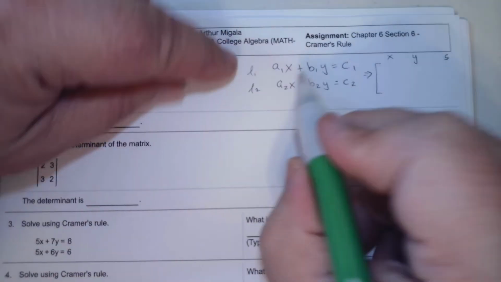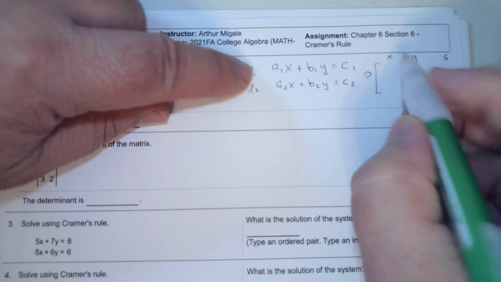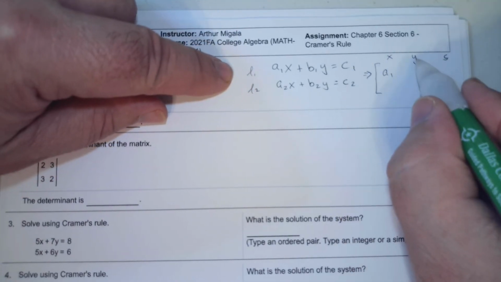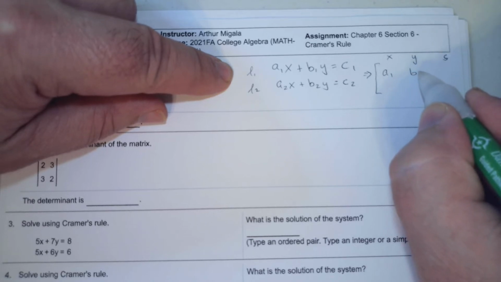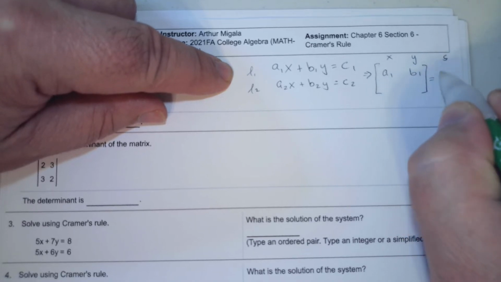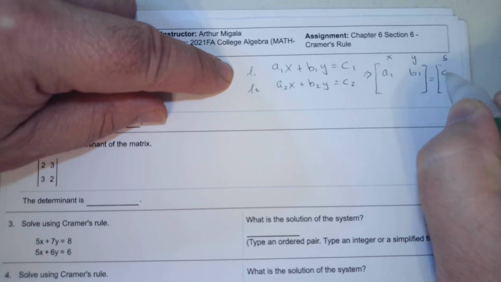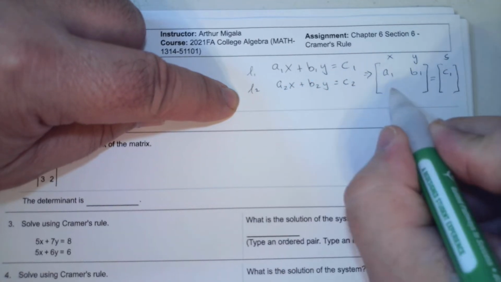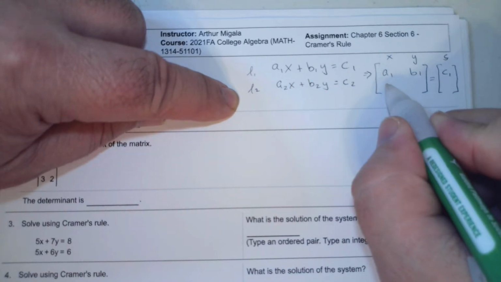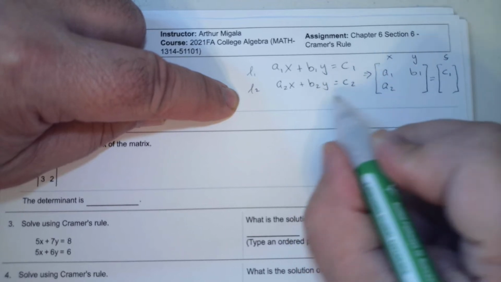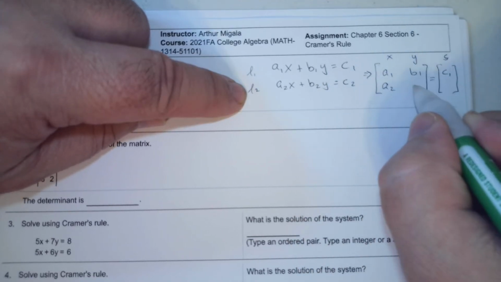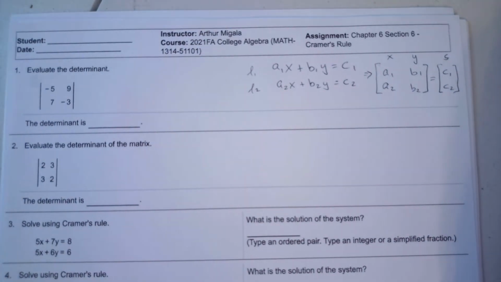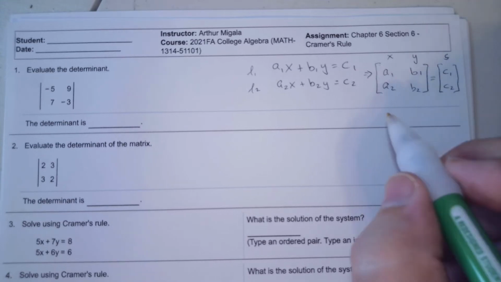So the coefficient of x in the first row is A1. The coefficient of y in the first row is B1. And its solution is C1. In the second row, the coefficient of x is A2. In the second equation, the coefficient of y is B2. And the solution is C2. So that's how we convert matrices.